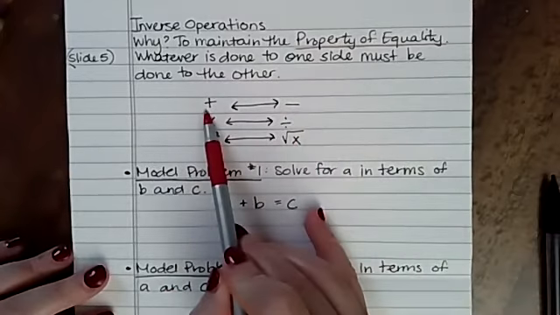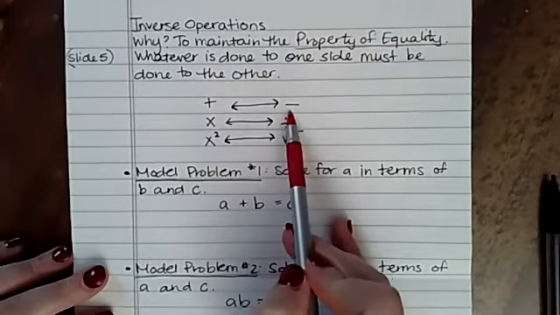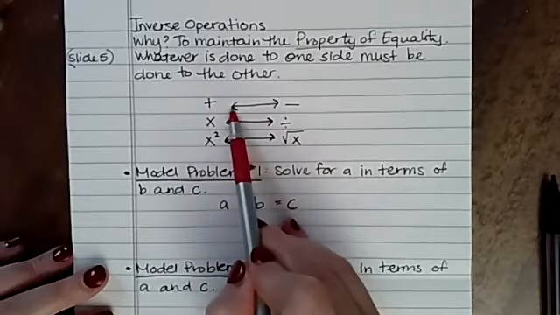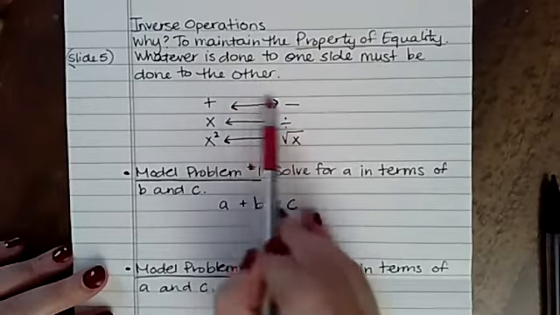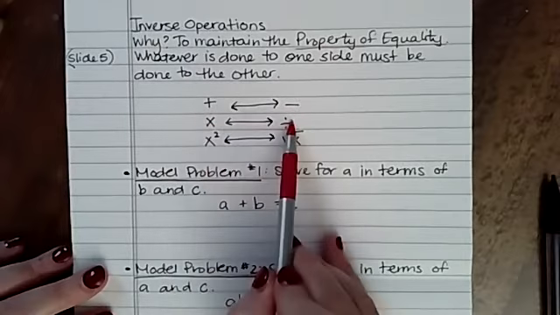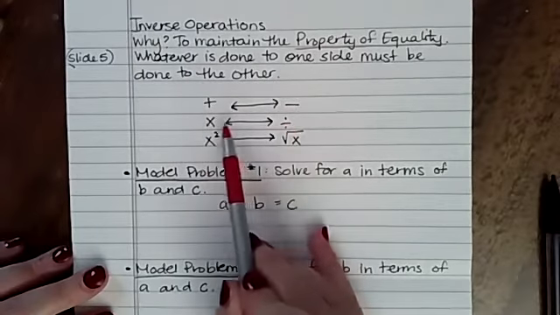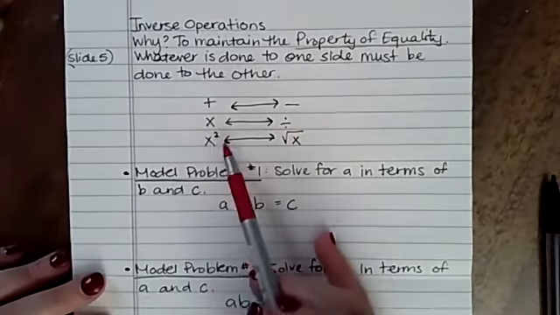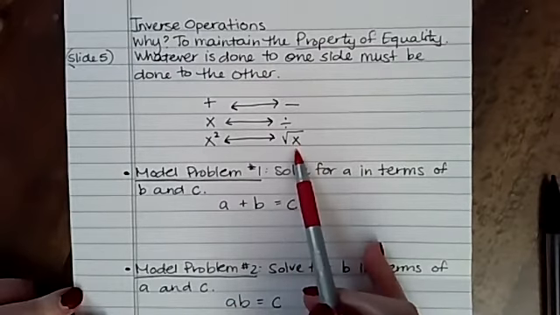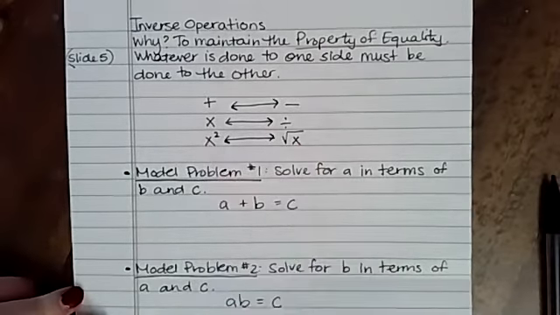So if you add, the opposite is subtraction. And if you subtract, the opposite is addition, okay? That's why there's an arrow pointing both ways, because you can go back and forth between these two. Multiplication is the inverse of division, the same as division is the inverse of multiplication. And if you have something squared, the inverse is square root. And if you have something square rooted, the inverse is squaring it, okay?